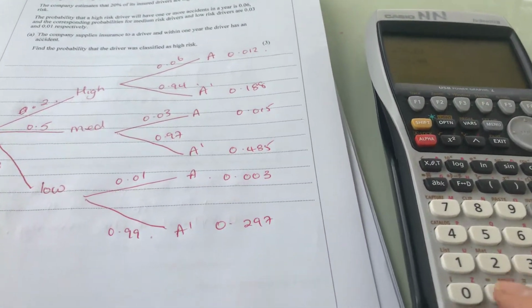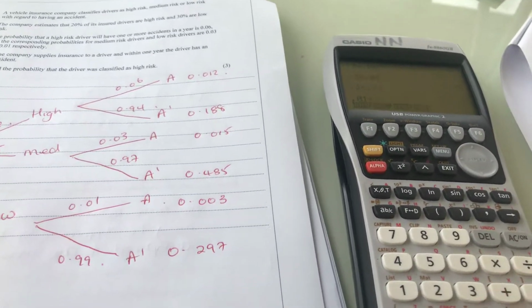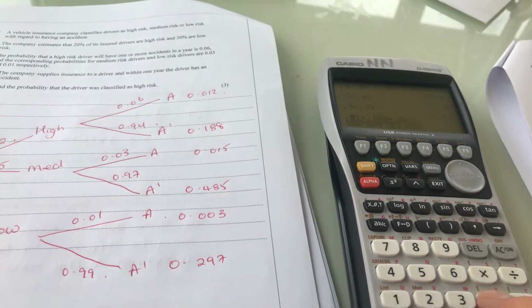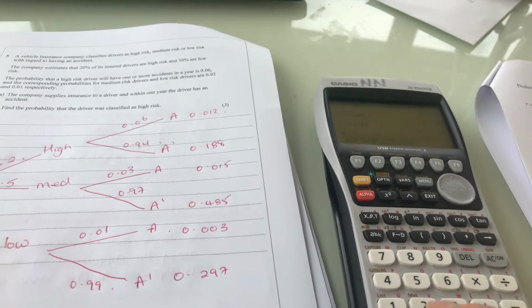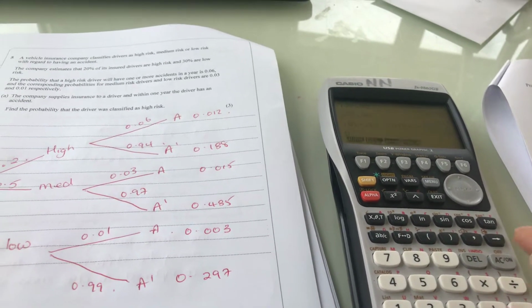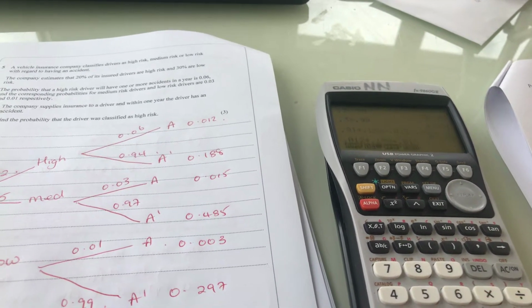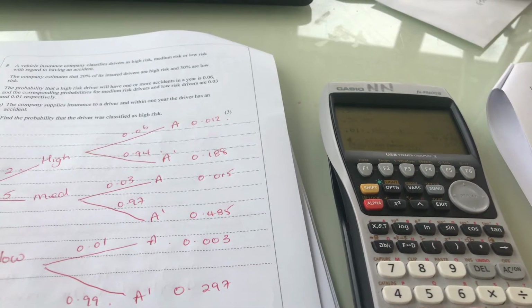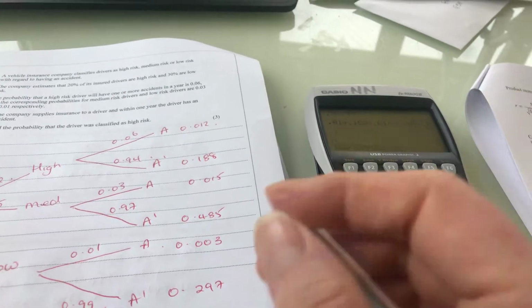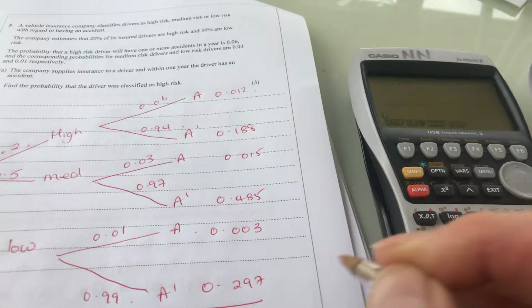Let's add that up. Good, so that adds up to 1, and I've checked it.